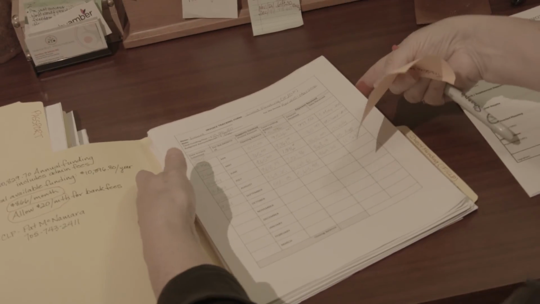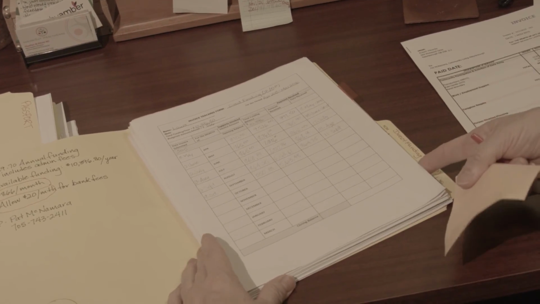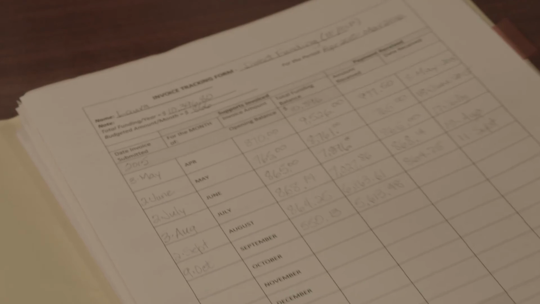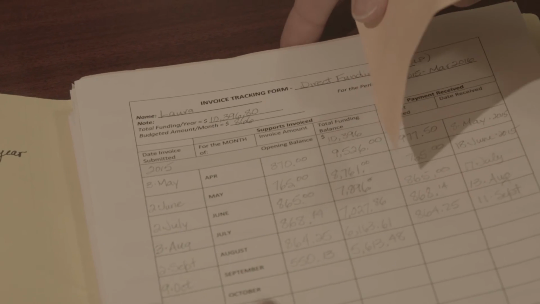And then there's a tracking form inside the folder where all of these documents are kept, and I keep a running declining balance so that I know exactly how much money is left in that pot for the rest of the fiscal year.